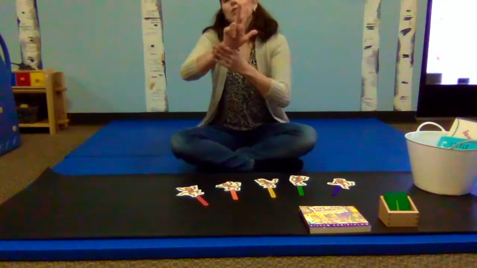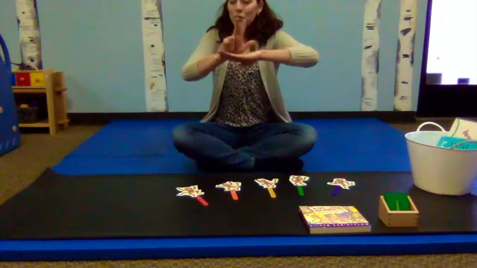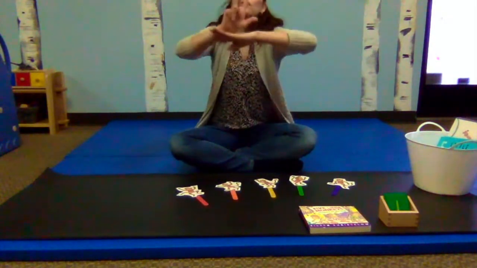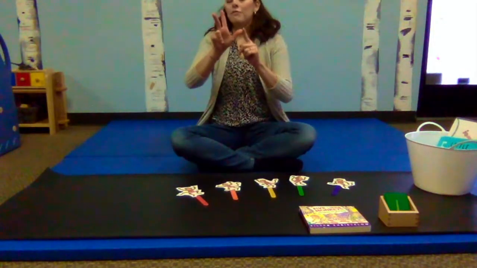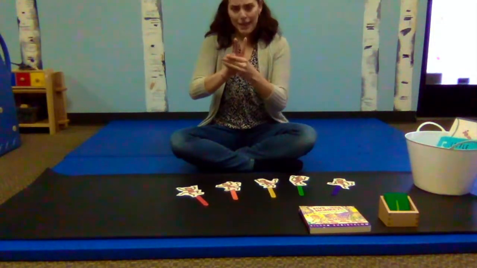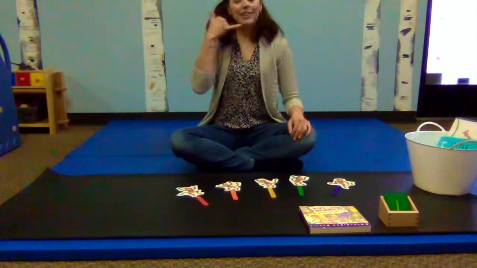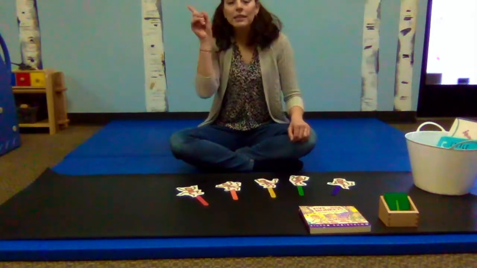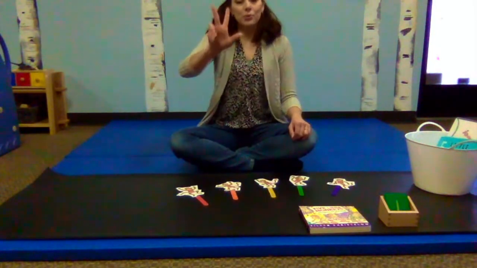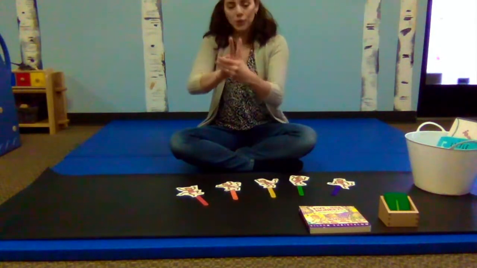And 3 is actually this number in sign language, so we're going to go with this number right now. 3 little monkeys were jumping on the bed. One fell off and bumped his head. Mommy called the doctor and the doctor said, no more monkeys jumping on the bed. So 3 minus 1 is 2.